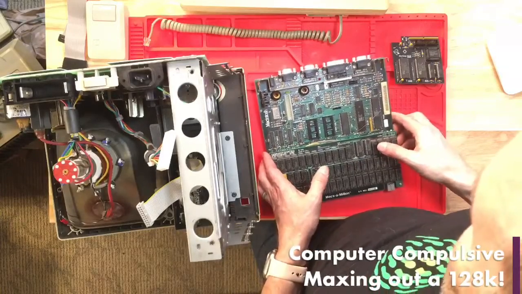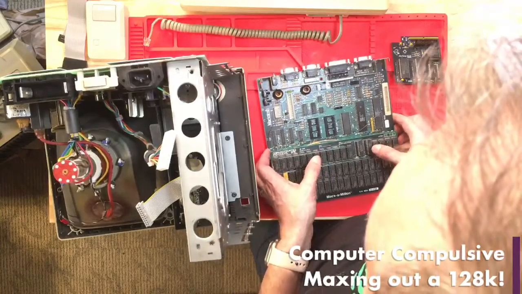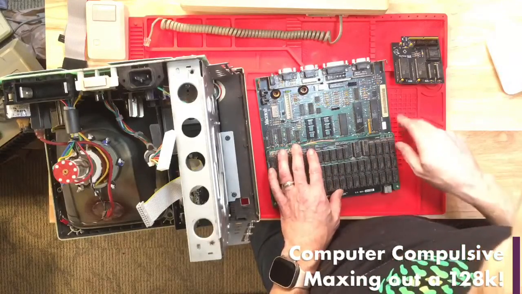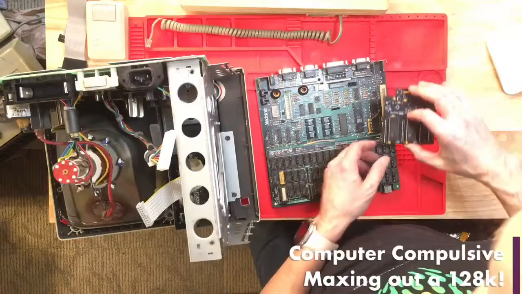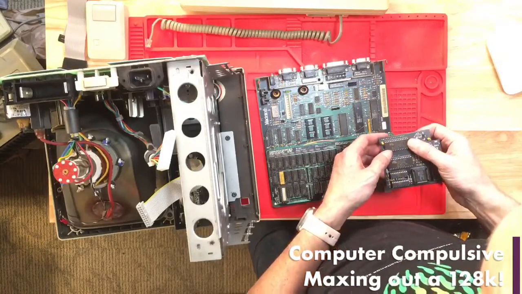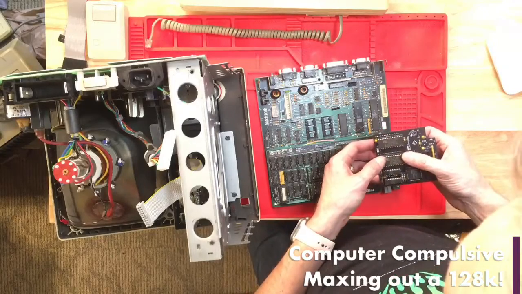Oh, it's 11 o'clock. We're coming up to an hour. I'm tempted to put the ROMs back in just to see what happens. Or maybe I have them in backwards. Maybe I could switch them. I don't know.